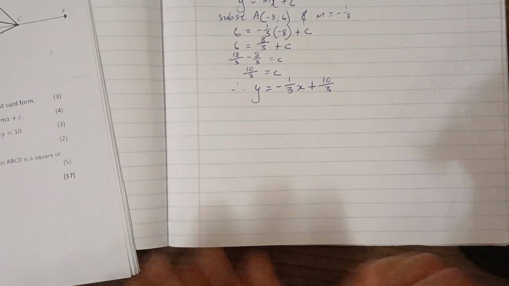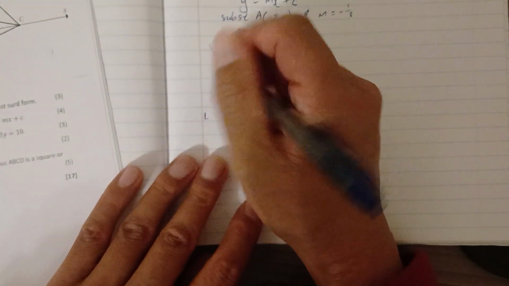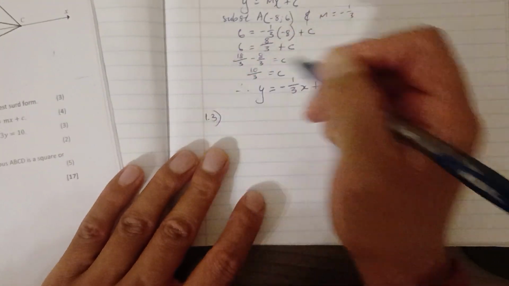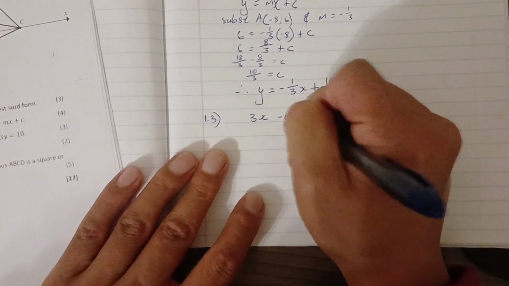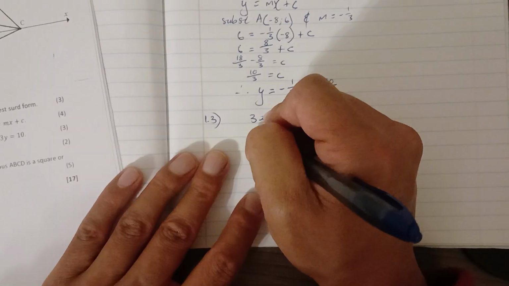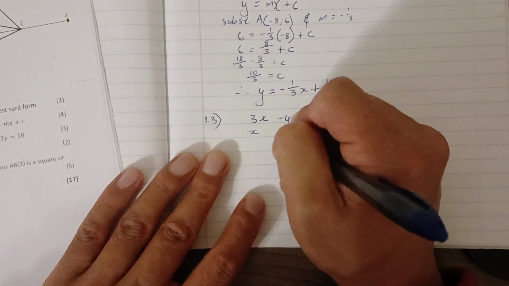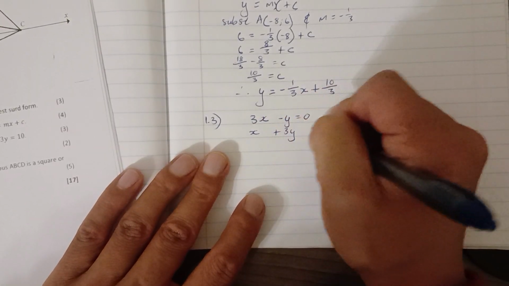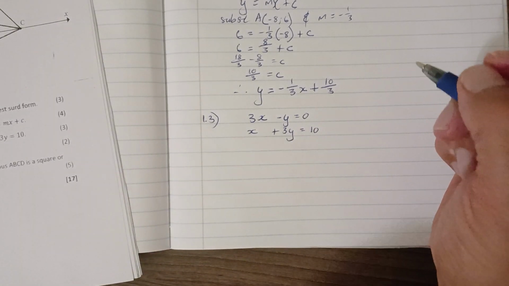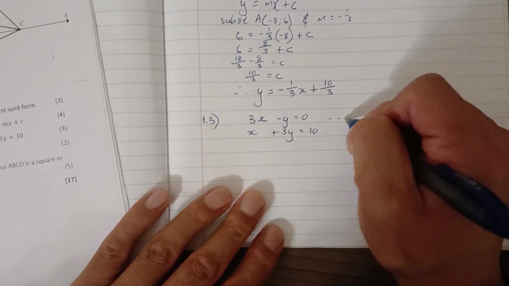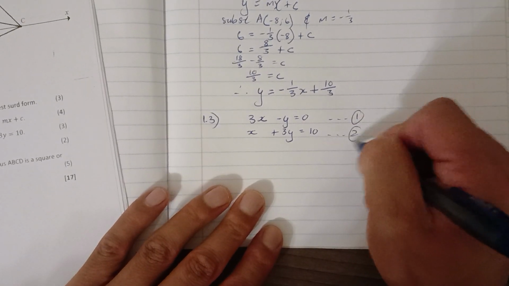Okay, so 1.3. So we've got the two equations. We've got 3x minus y is equal to 0. And we've got x plus 3y is equal to 10. Okay, I'm going to make that equation 1, make that equation 2.